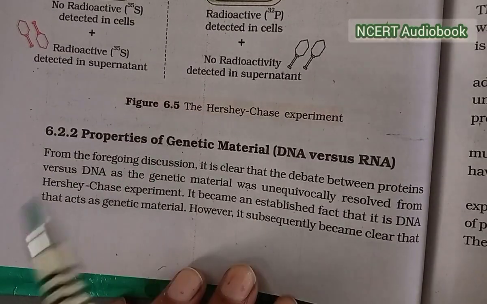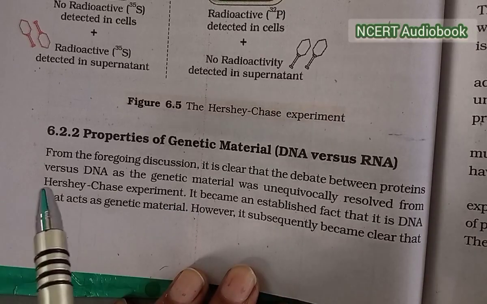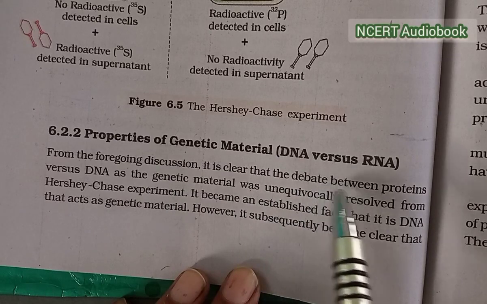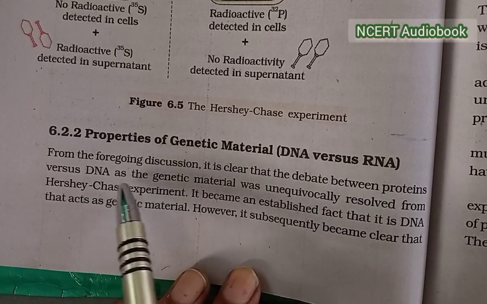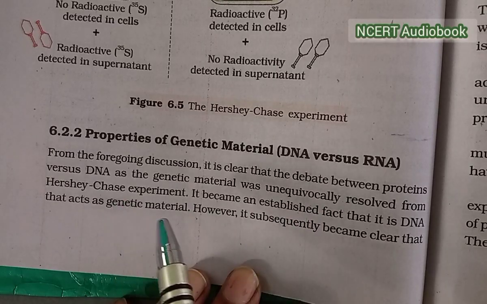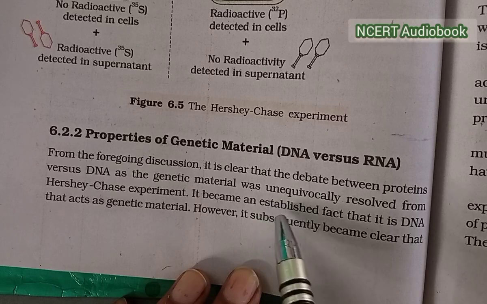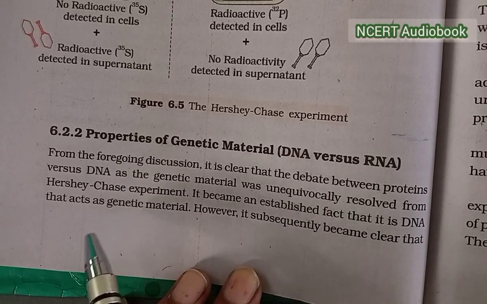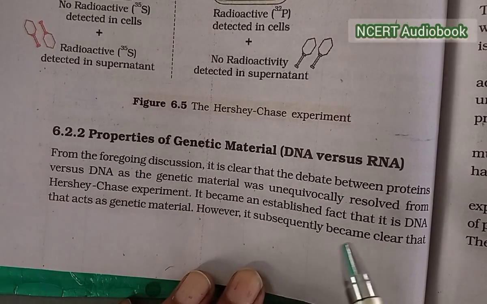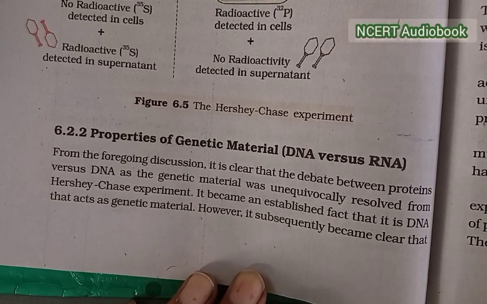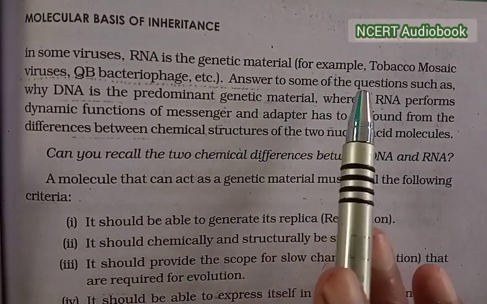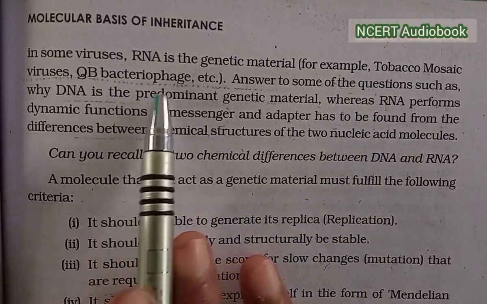Properties of genetic material: DNA versus RNA. From the foregoing discussion, it is clear that the debate between proteins and DNA as the genetic material was conclusively resolved, and the Hershey-Chase experiment established as fact that DNA is the genetic material. However, it subsequently became clear that in some viruses, RNA is the genetic material, for example, tobacco mosaic virus and Qβ virus.